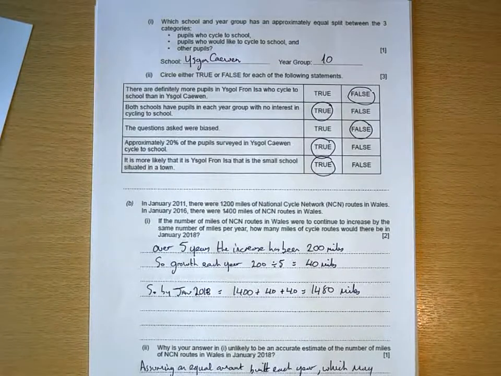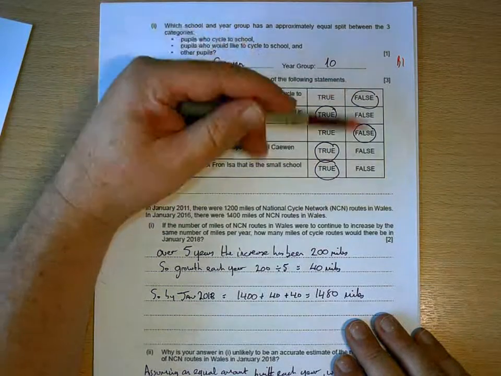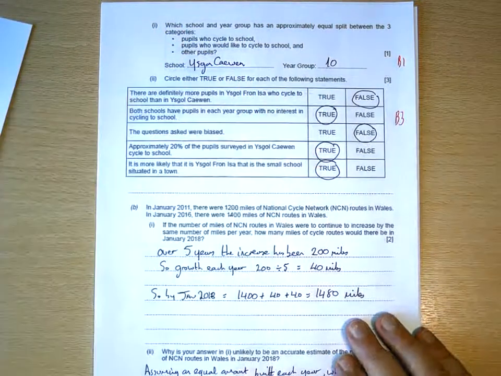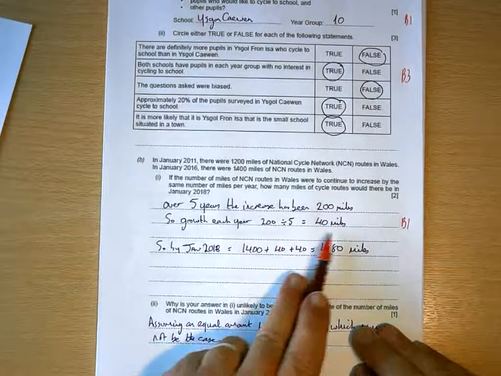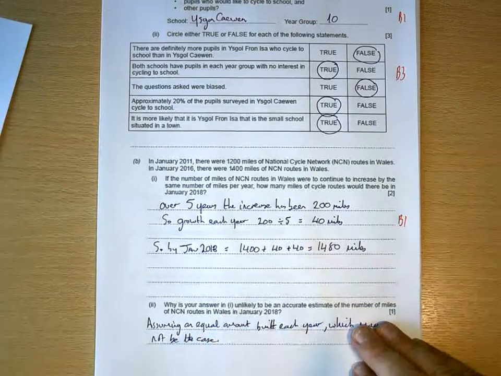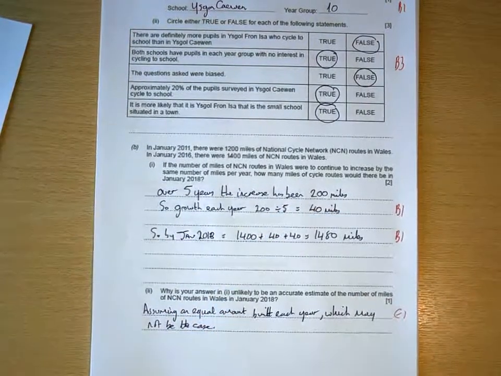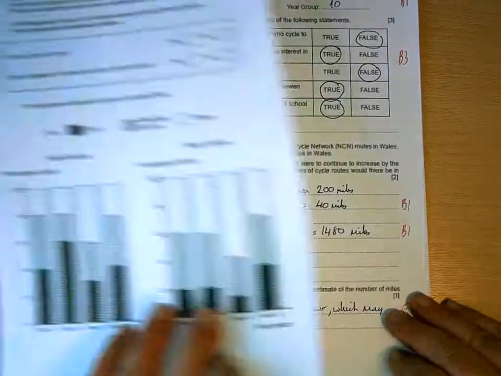Okay, so marks for that question. There's 1 mark just looking for the right school and the correct year group. Then if you get all 5 of those correct, you get 3 marks. If you get any 4 of them right, you get 2, and if you get any 3 of them right, you get 1 mark. For part B, there's 1 mark for seeing you working out the annual growth, 200 divided by 5, and 1 mark for sight of the 1480, and then you get an E mark for some form of description that you can't rely on what has happened to predict what is going to happen. So that is question 8, which takes us into the C zone when you look at the marks at the start.